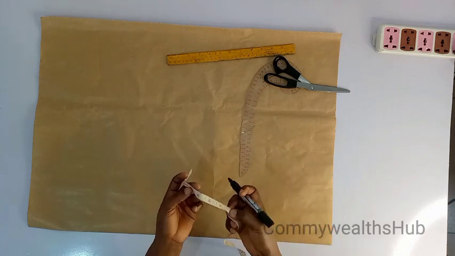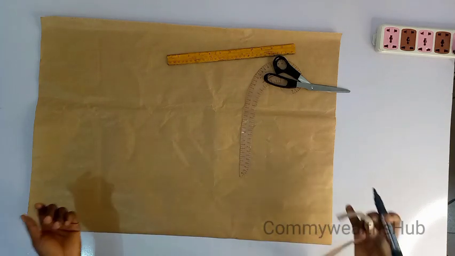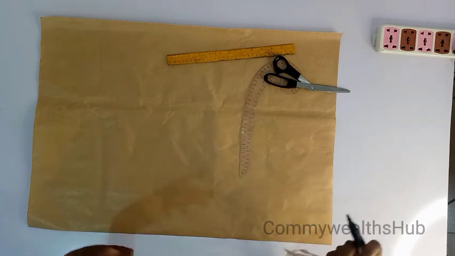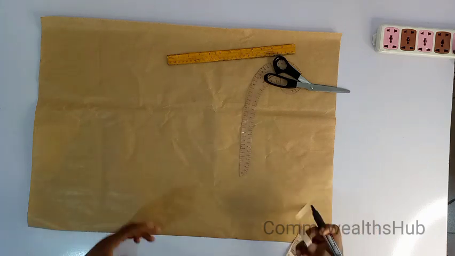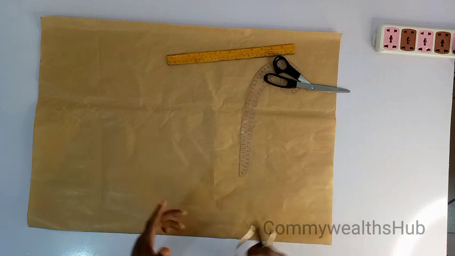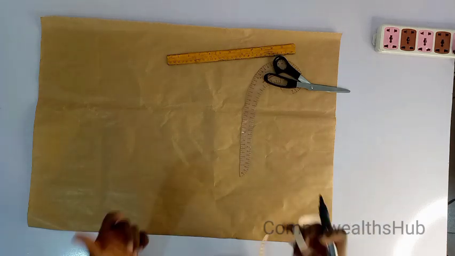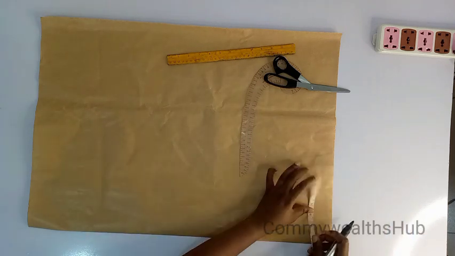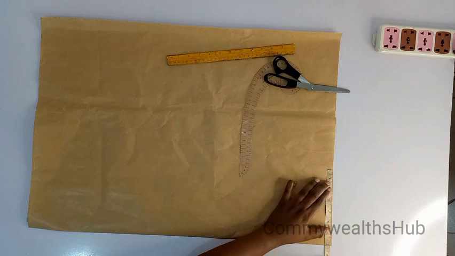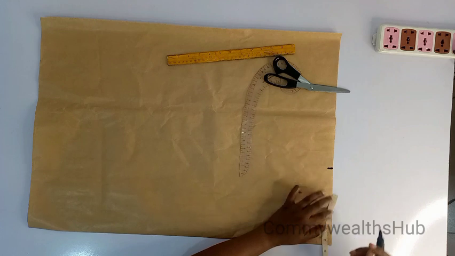Now the reason why we are dividing our measurement is because anytime we want to cut a dress, we always fold our fabric into 2, or sometimes into 4, but we fold into 2 and then we replicate at the end of the day. So whatever we cut for the front part, we replicate for the back part. It's as simple as that. So I'm working with my shoulder measurement of 14 inches divided by 2, which gives me 7 inches. I'm just going to mark it at 7 inches.